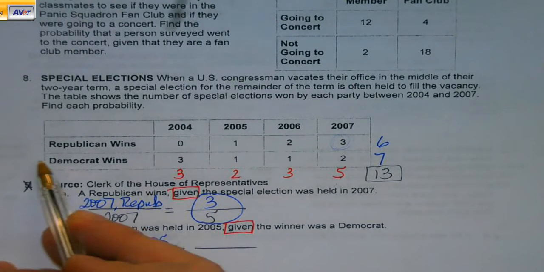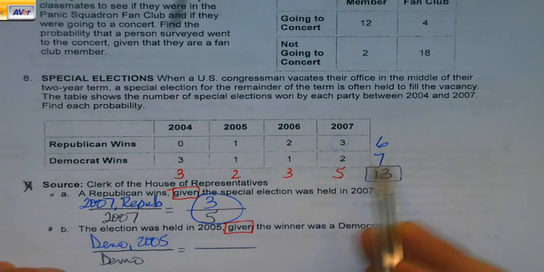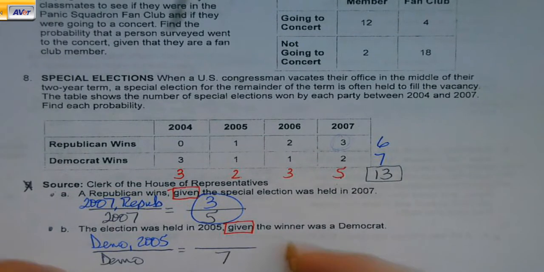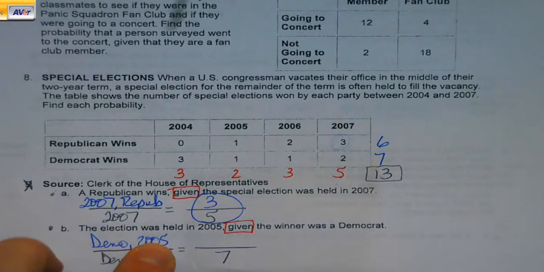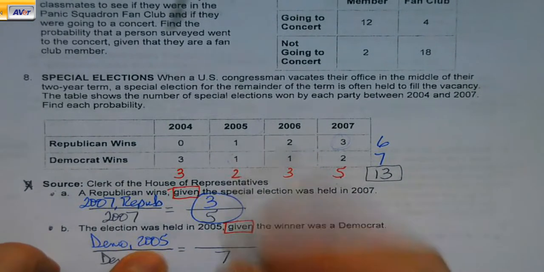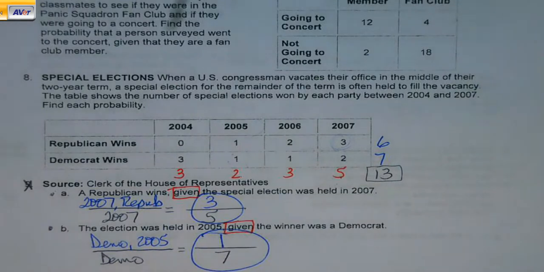Okay, Democrat is this row. There's 7. Okay. Democrat, so stay in this row, 2005. 1. 1, 7.